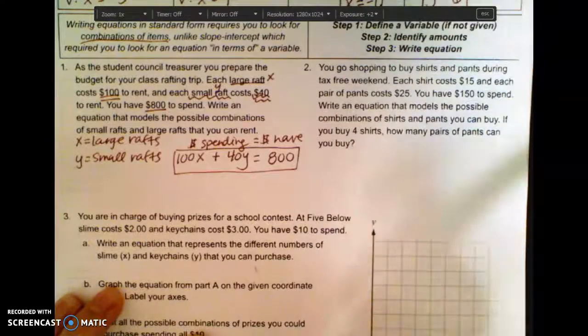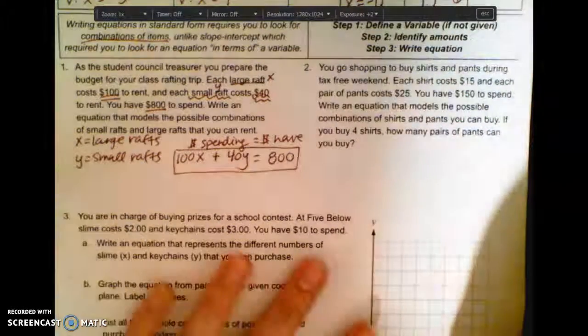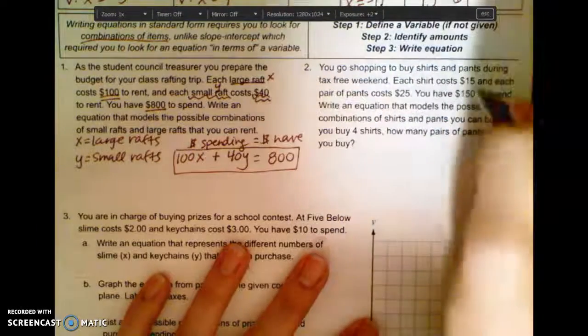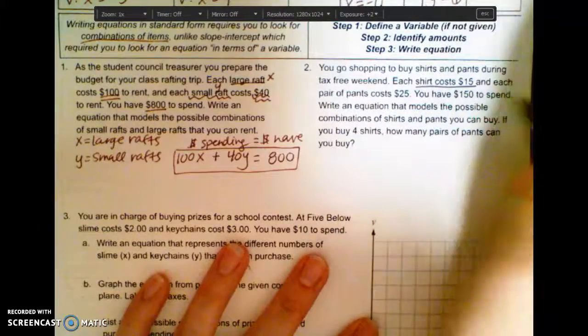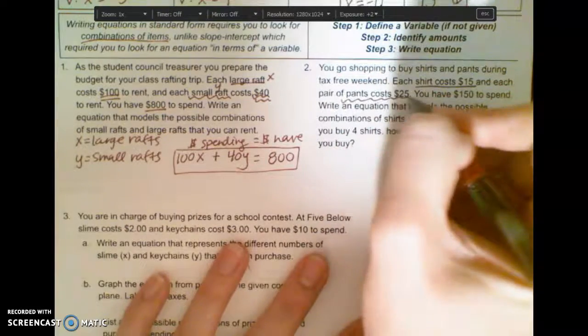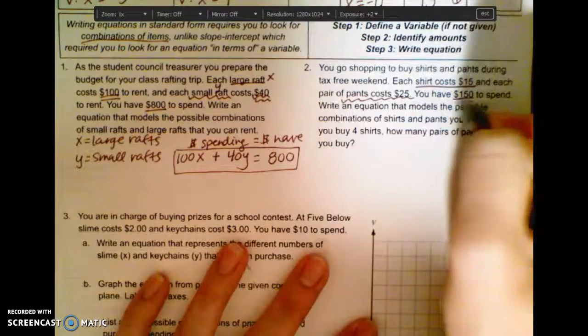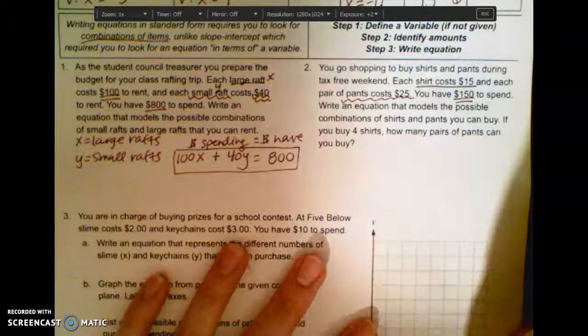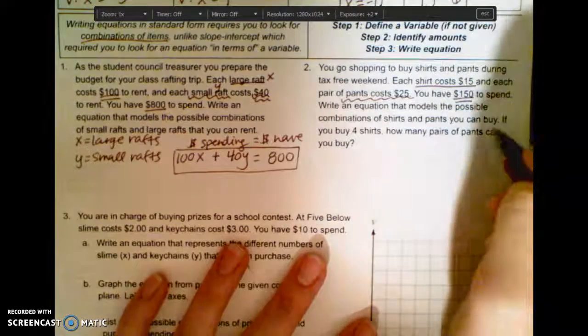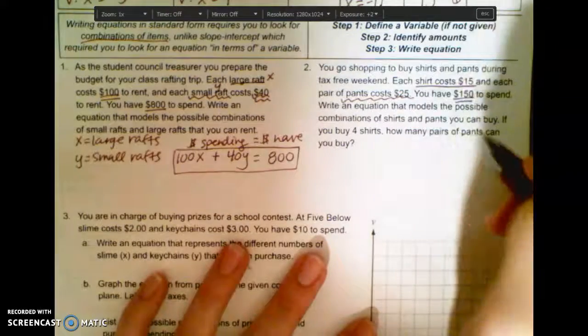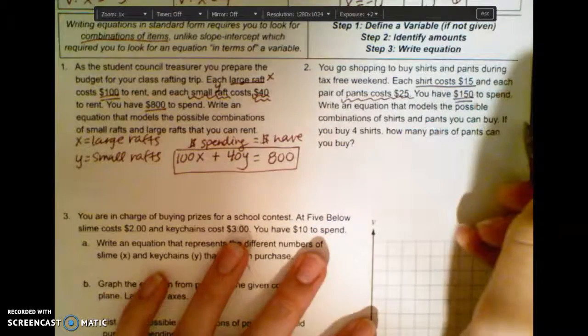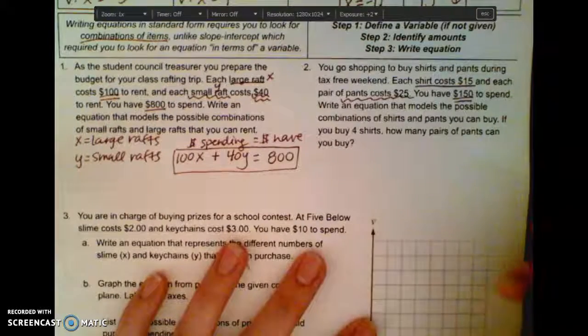You go shopping to buy shirts and pants during tax-free weekend. Each shirt costs $15, and each pair of pants costs $25. You have $150 to spend. Write an equation that models the possible combinations of shirts and pants you can buy. If you buy 4 shirts, how many pairs of pants can you buy? Let's ignore the last sentence for now. First, we need our equation.